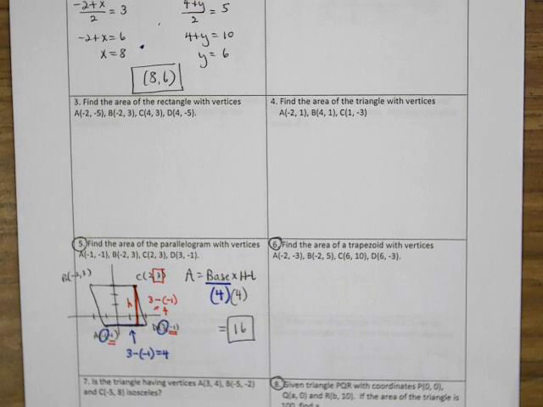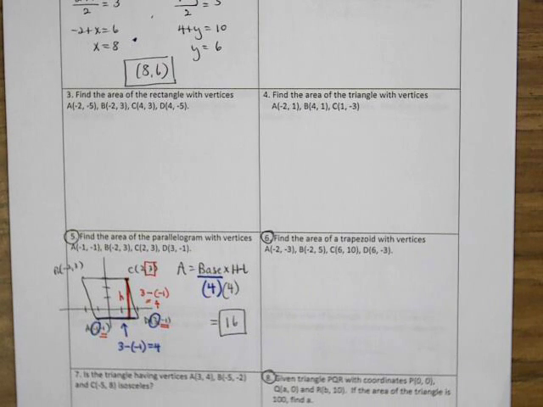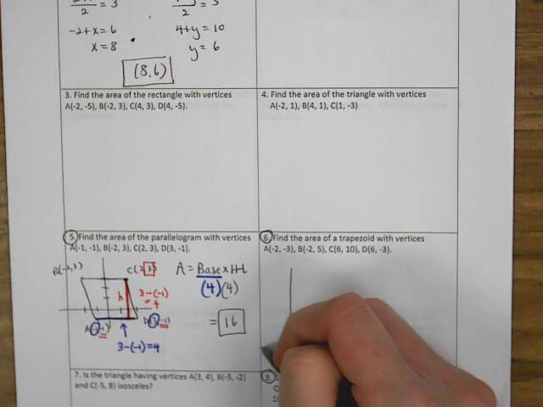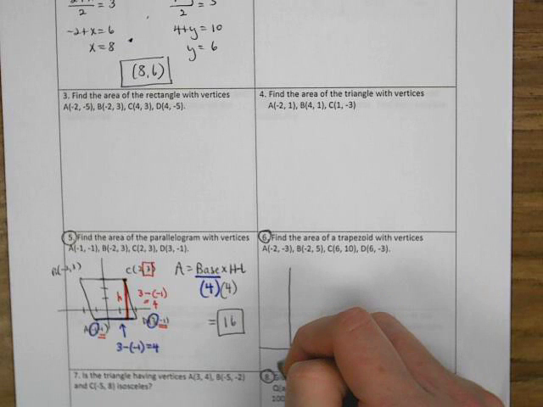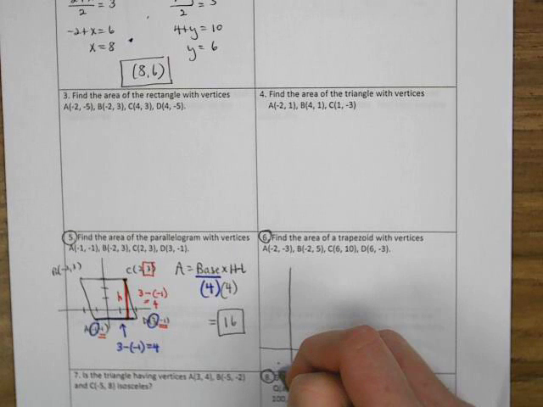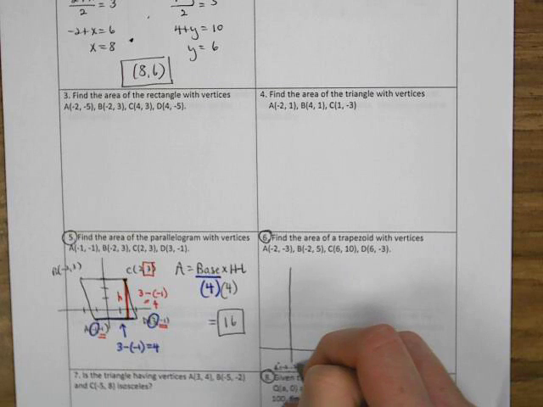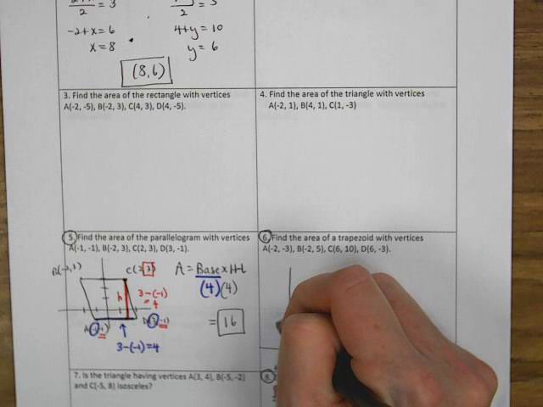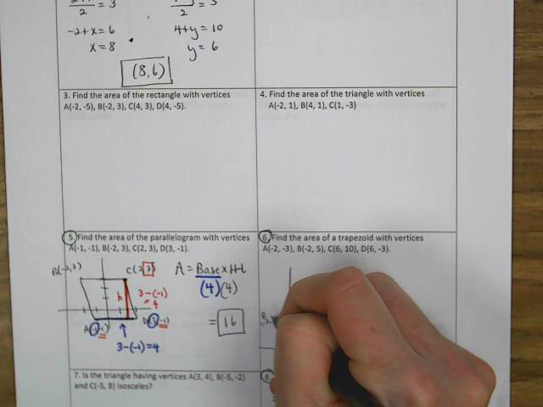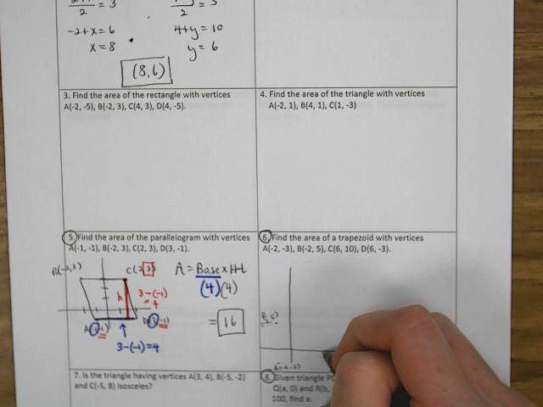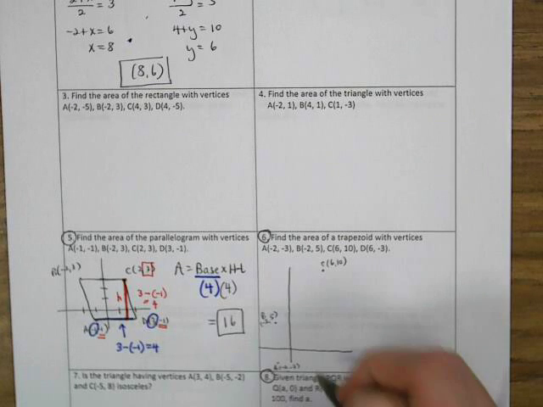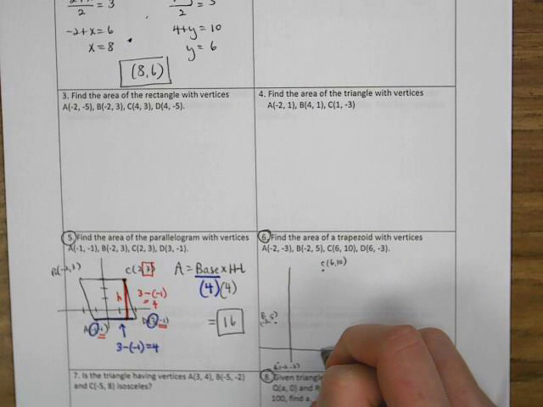Number 6, find the area of the trapezoid with the following vertices. So once again, let's make ourselves a rough sketch here. A is -2, -3, let's put that down here. B is -2, 5, so let's put that here. C is 6, 10, so up here somewhere. And D is 6, -3, same y distance. That would be D.